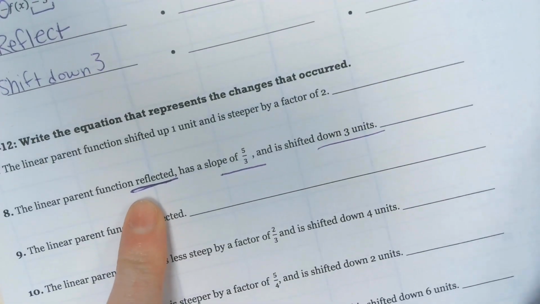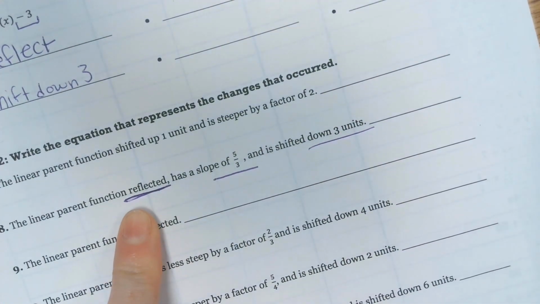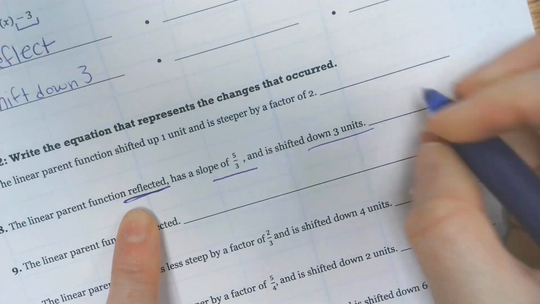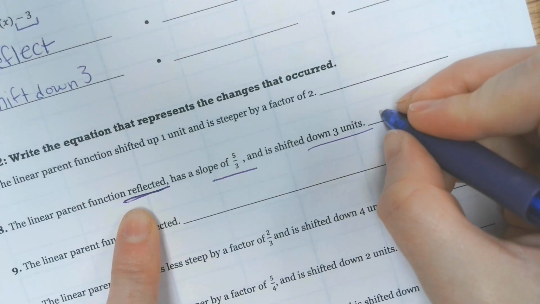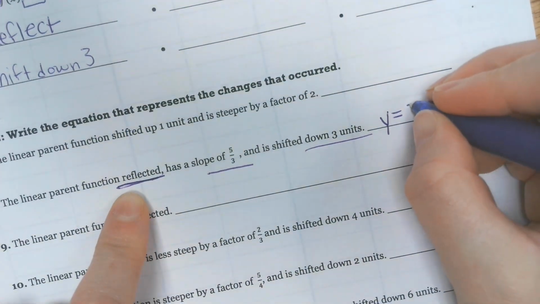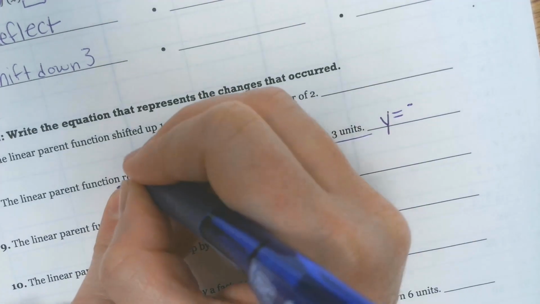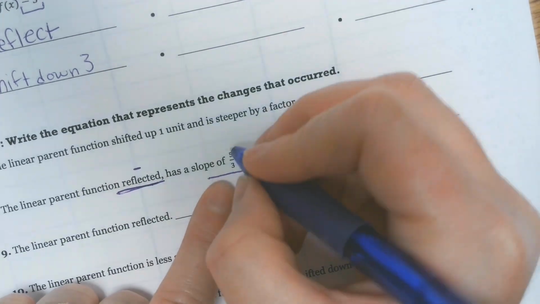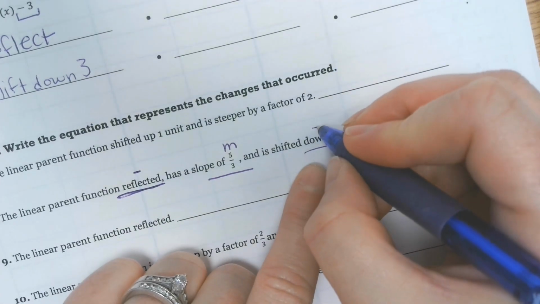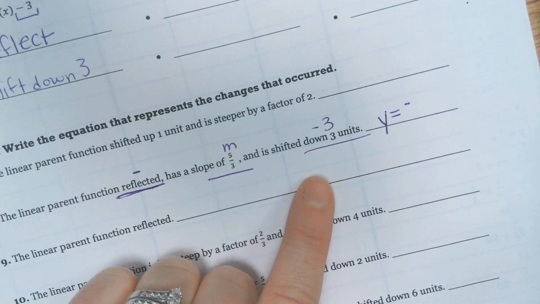So the reflected means it's going to be y equals a negative, because that's the reflected. This is my slope, and this is the k. Down 3 is k.